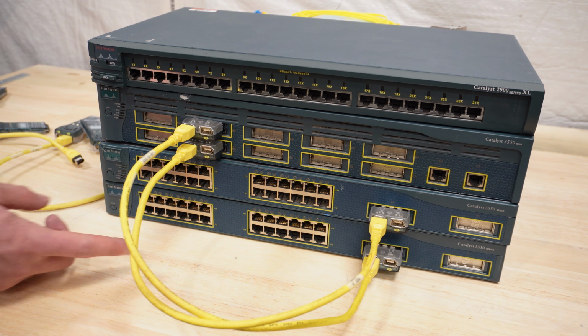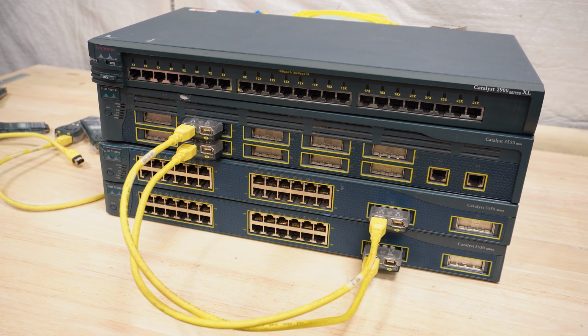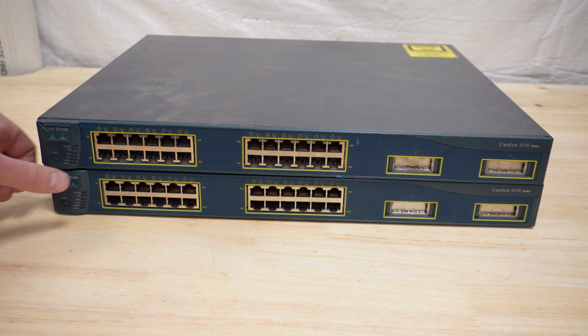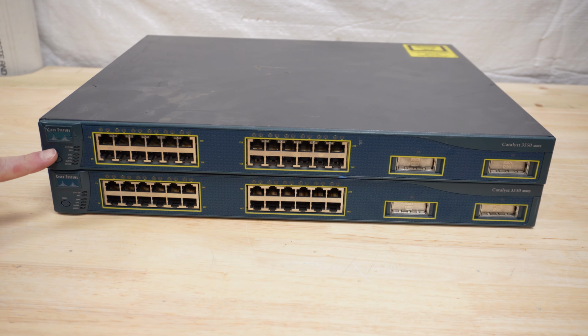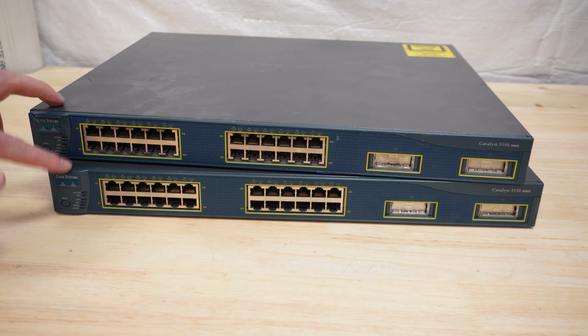But I'm going to clear this off and get us down to the 3550. We'll start with that, and that'll be our software host. Both of these were very generously donated by a viewer and patron named Brooke. So Brooke, thank you very much. As always, I believe I'm the second owner, so these had a nice long service life.